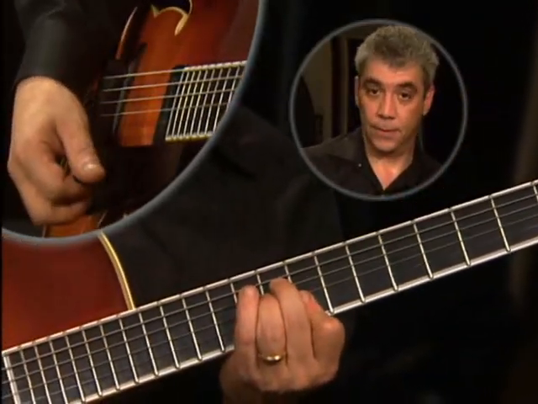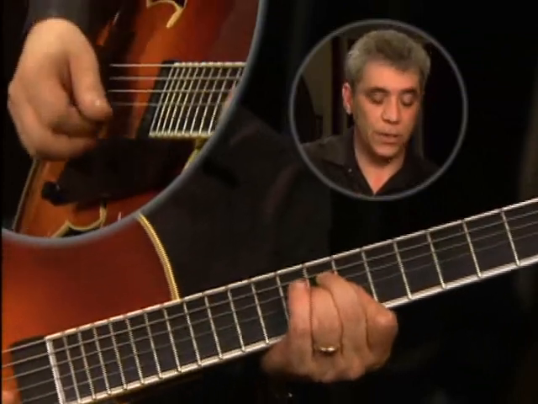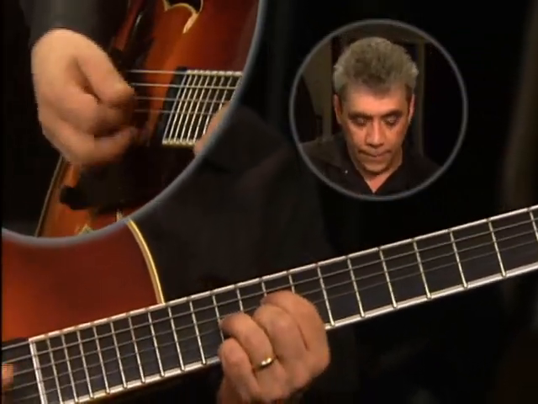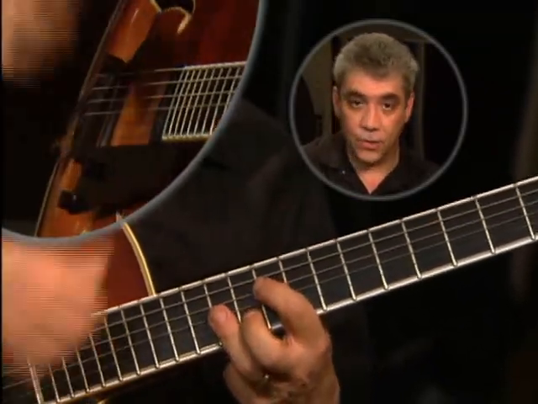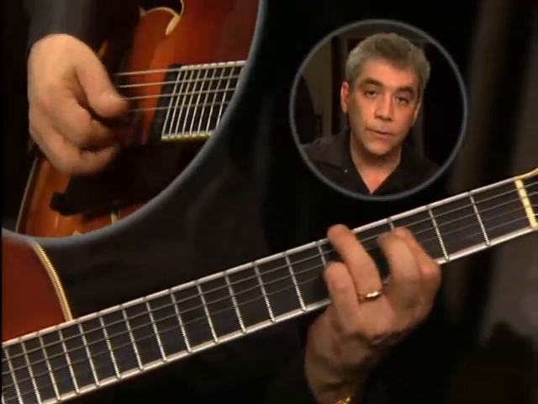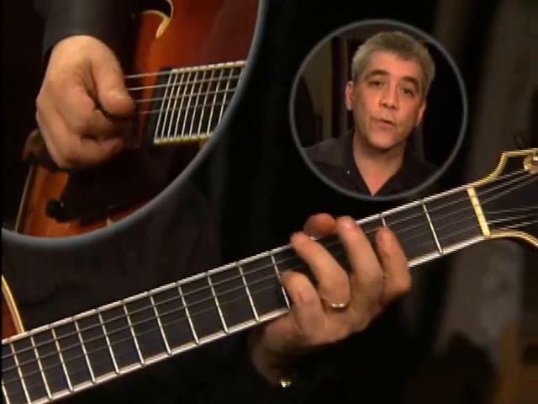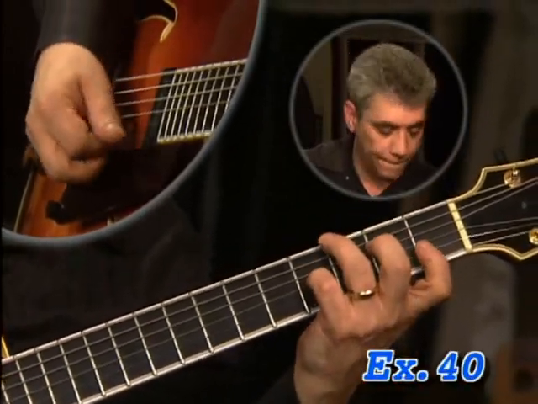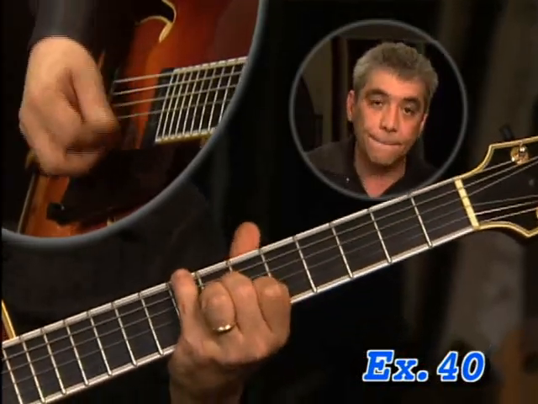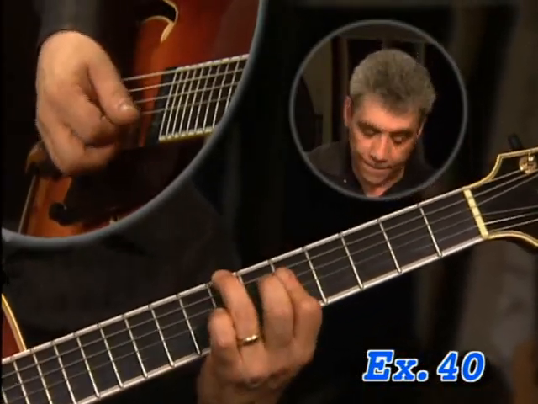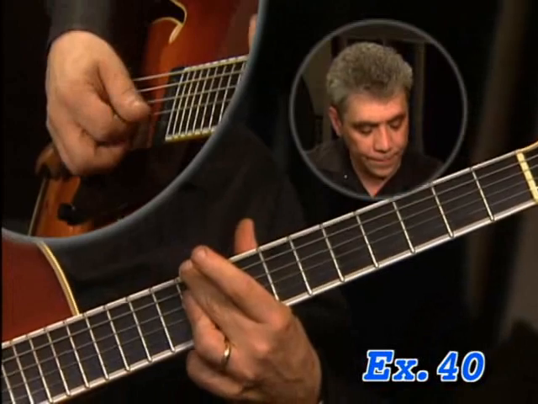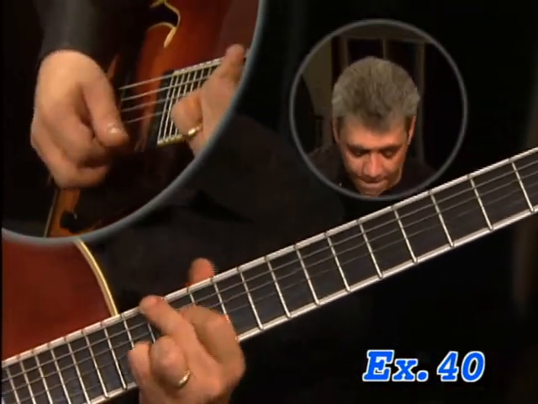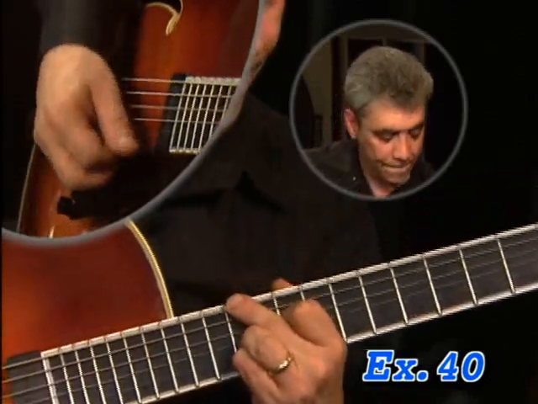Another, I'm not crazy about that voicing. Change that, change it to that. C major 7. So now you've got 2, 5, 1 on 6, 4, 3, 2. Now on the bottom. Same thing on the top.